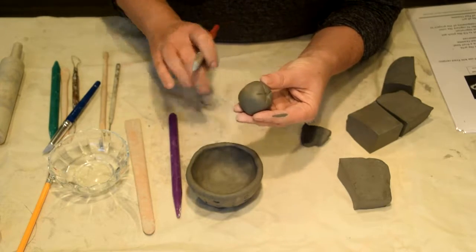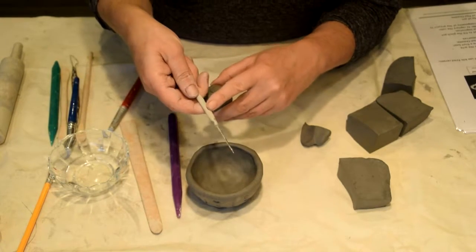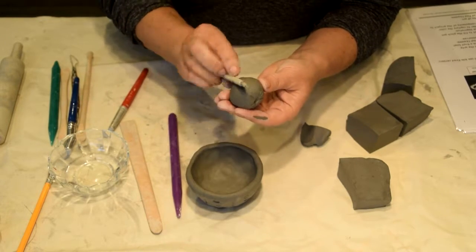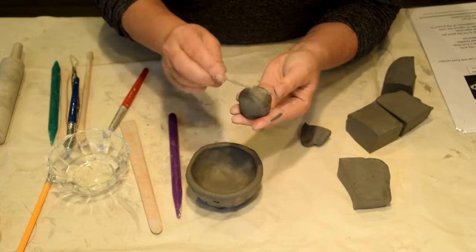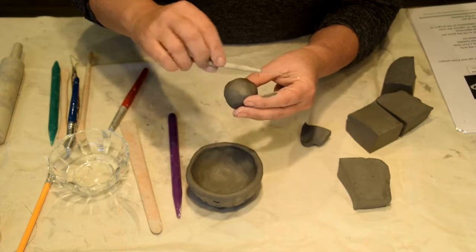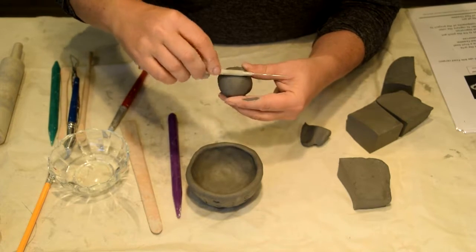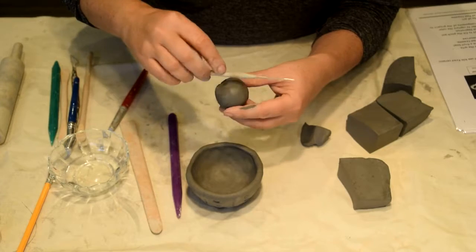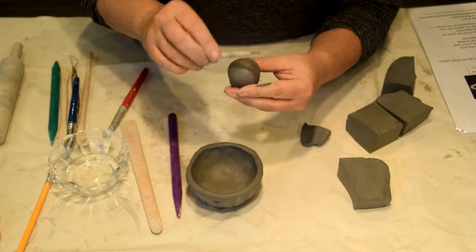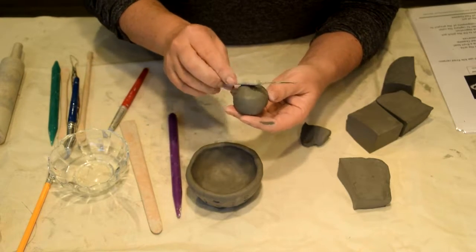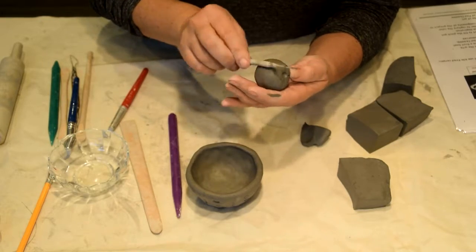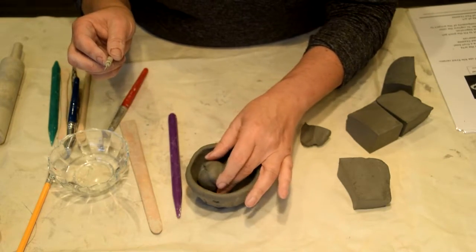Another way to get the texture is I like using the texture that's on the needle tool, and I can just roll it and it will give the texture, and then this will show up through the glaze. And then this will go into my bowl of fruit.